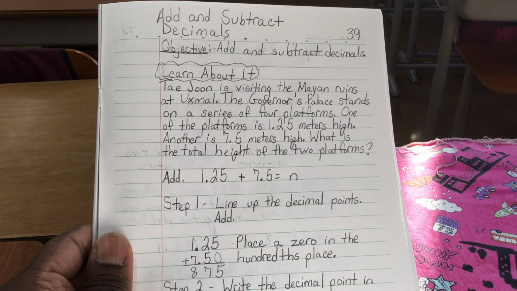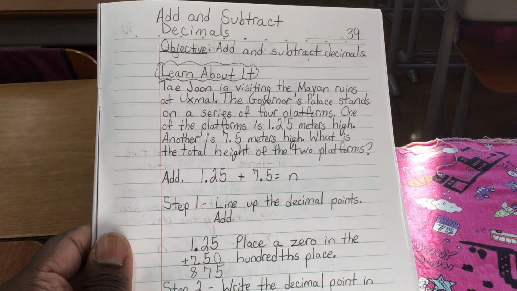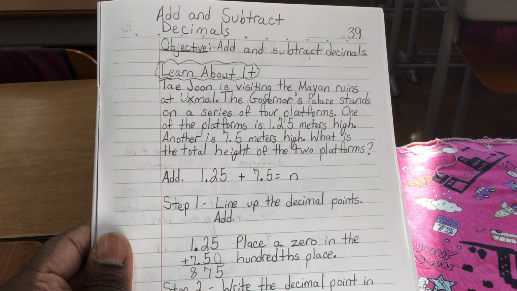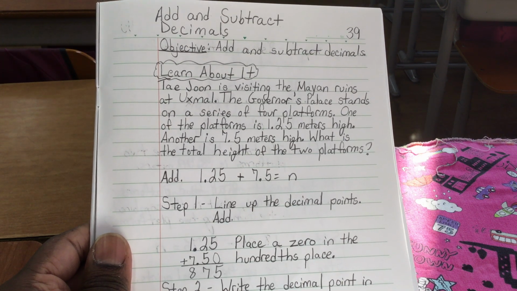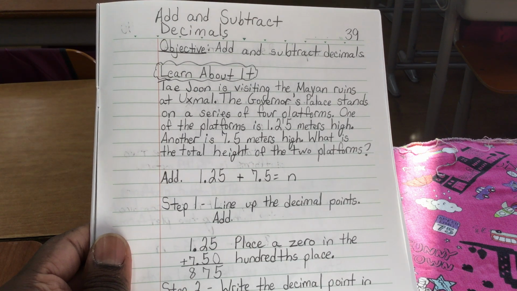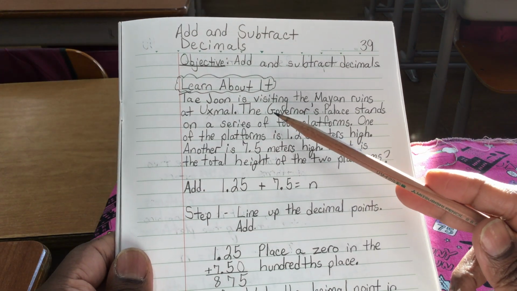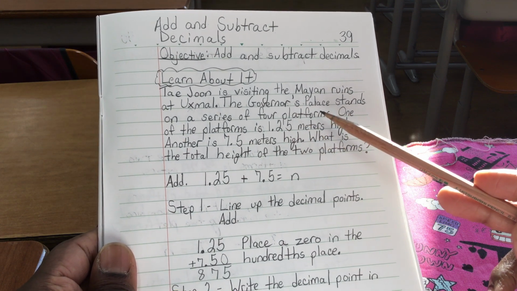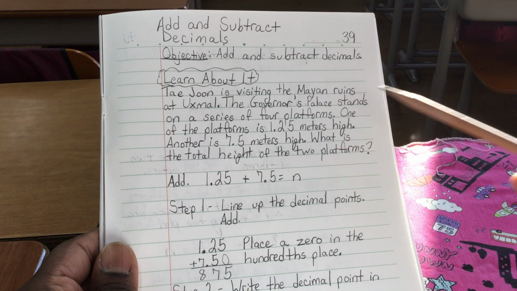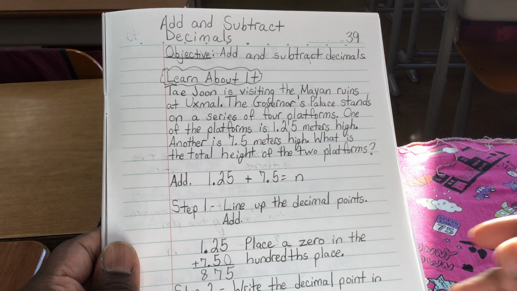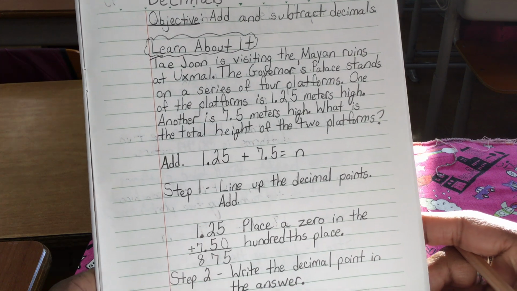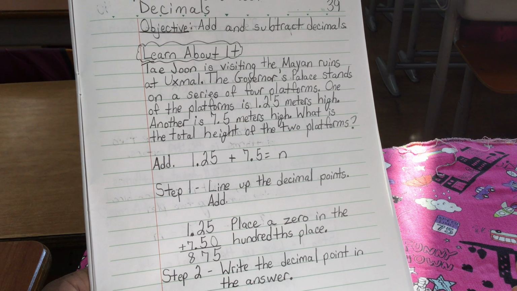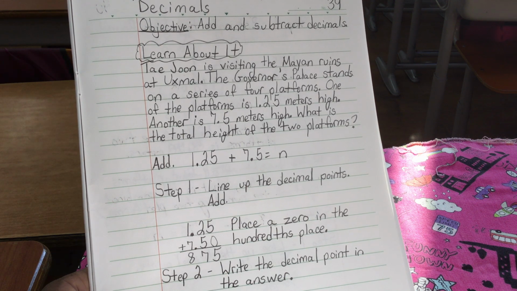Add and subtract decimals. Objective. Add and subtract decimals. Learn about it. Taejun is visiting the Mayan ruins at Uxmal. The governor's palace stands on a series of 4 platforms. One of the platforms is 1.25 meters high. Another is 7.5 meters high. What is the total height of the 2 platforms?